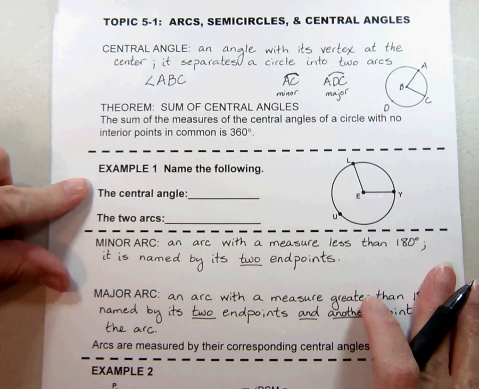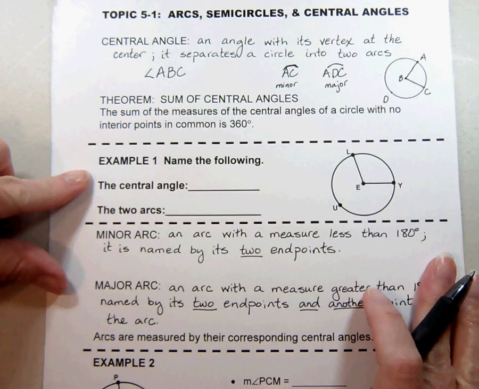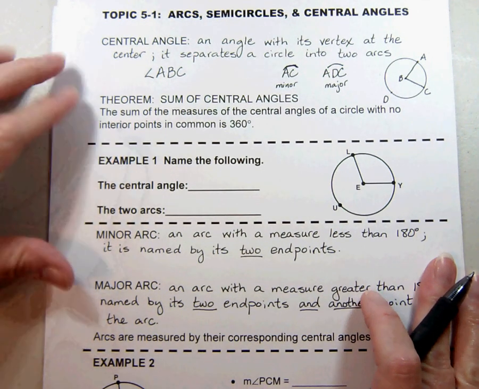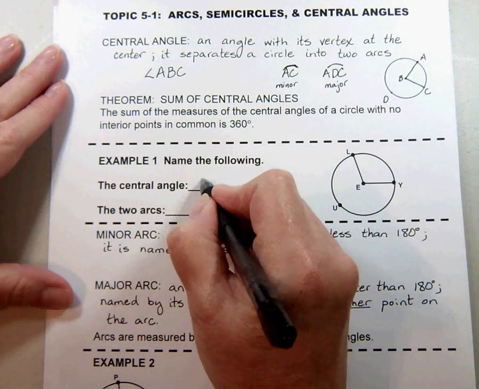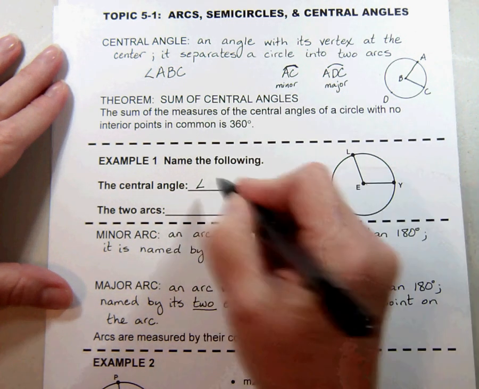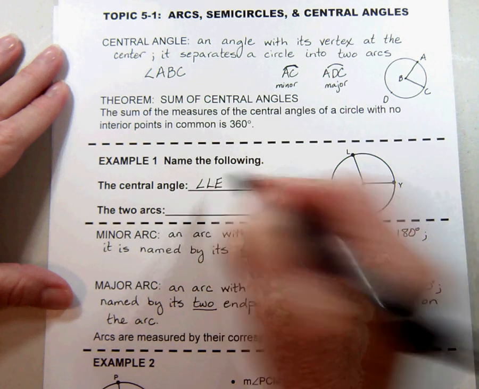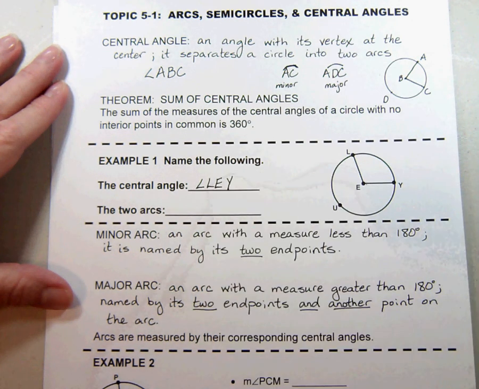Let's go on. On this one, the central angle, when the instructions say to name it, that just means use the letters that name the angle. Since E is the center vertex, you can name it L-E-Y, or you could put Y-E-L. Just make sure that your vertex point E is in the center.